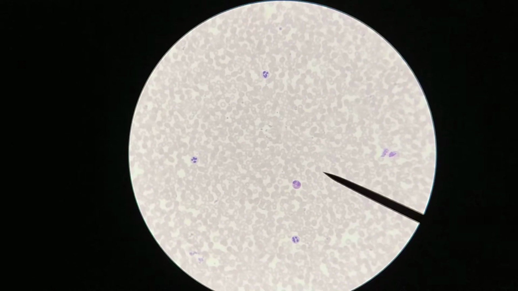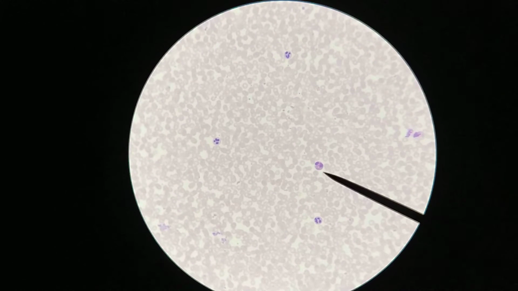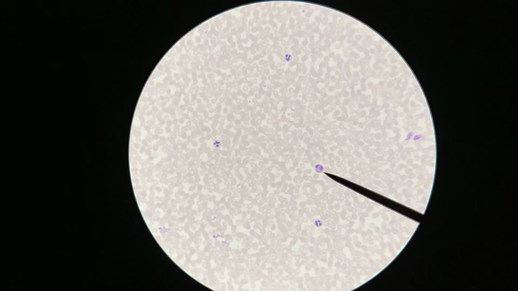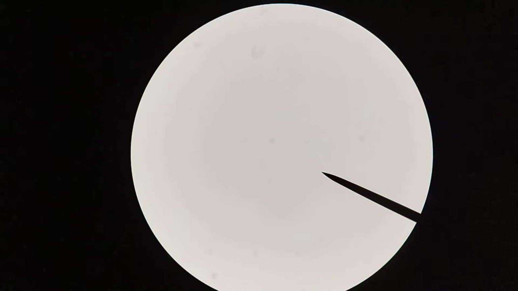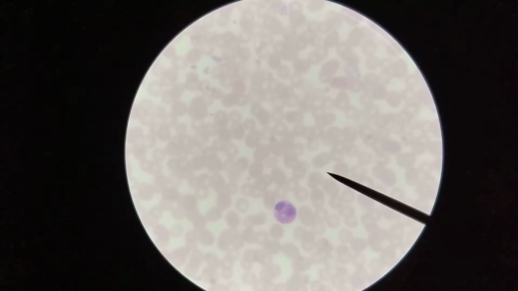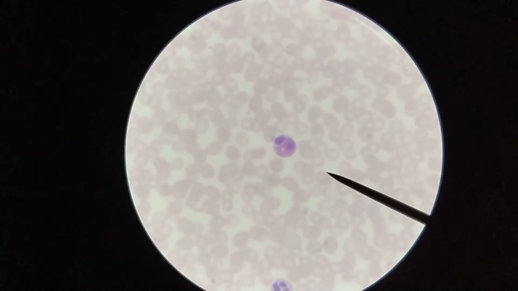Okay, now this cell over here looks a little bit different. The cytoplasm is a bit more intensely staining in this case. So let's zoom in on this one just so we can see if we can get something more out of the 1000x magnification. And here we go.